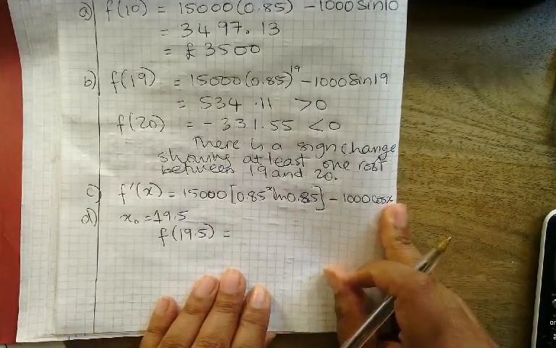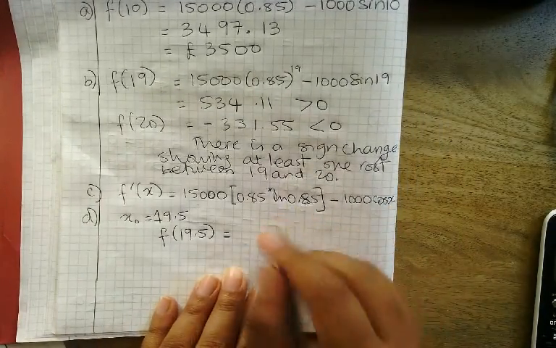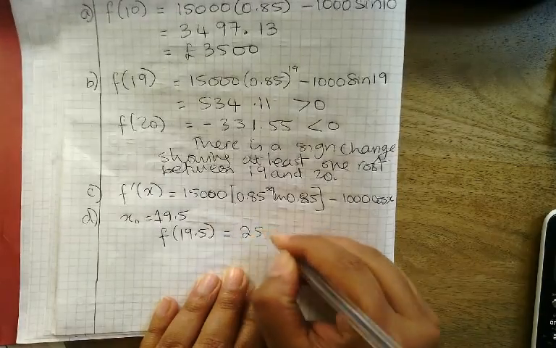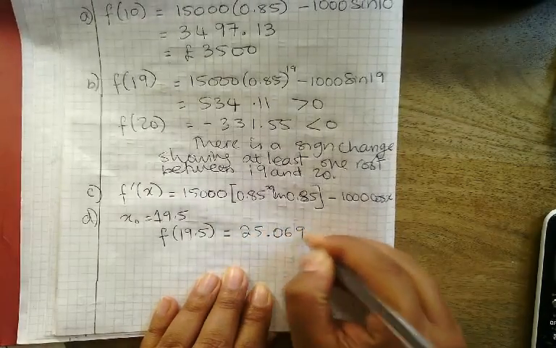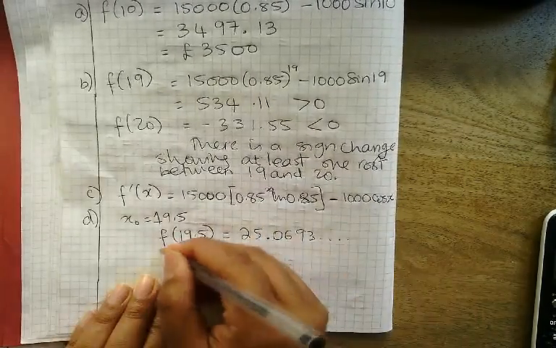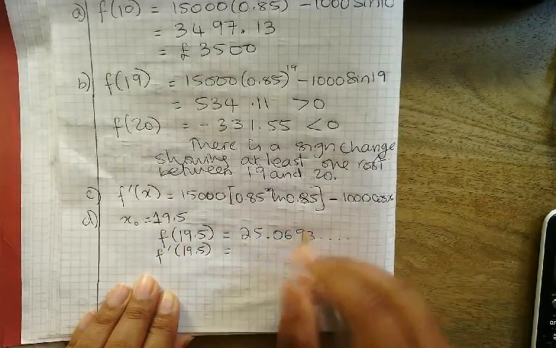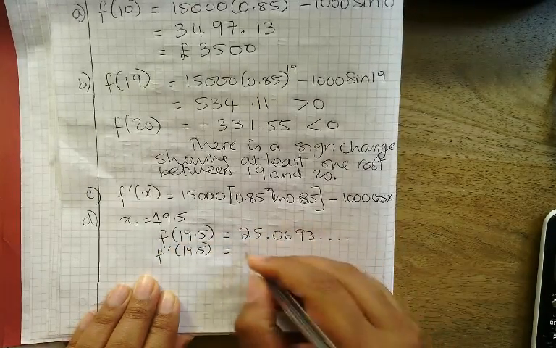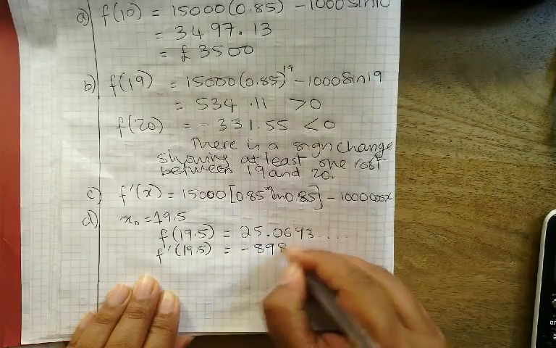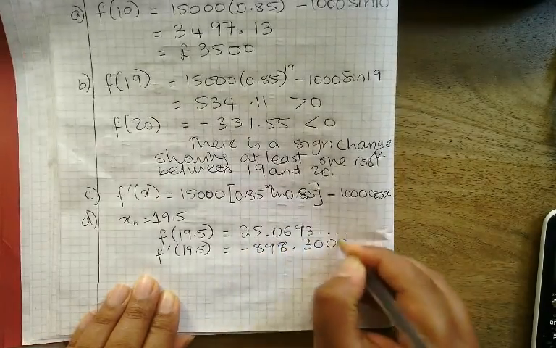Okay, so f of 19.5, if I substituted that in, I would get 25.0693. If I substitute 19.5 into my derivative, I would get minus 898.3009, and so on.